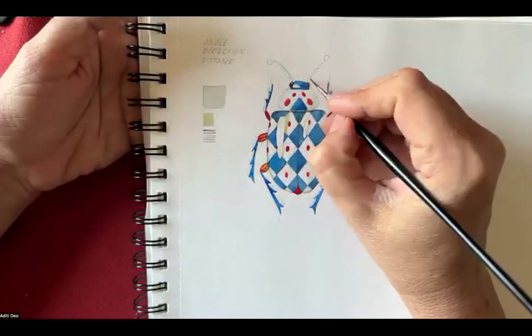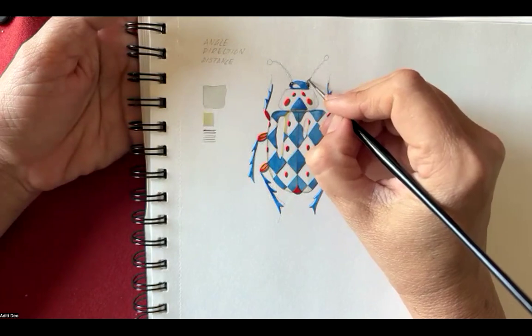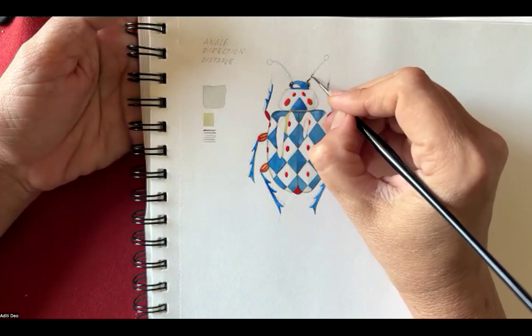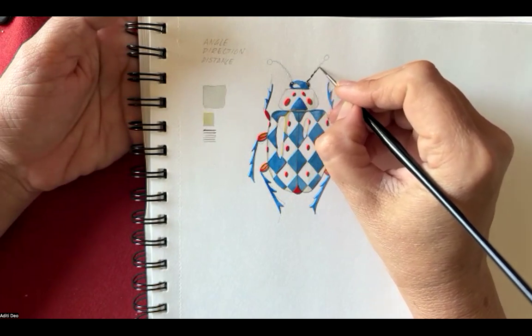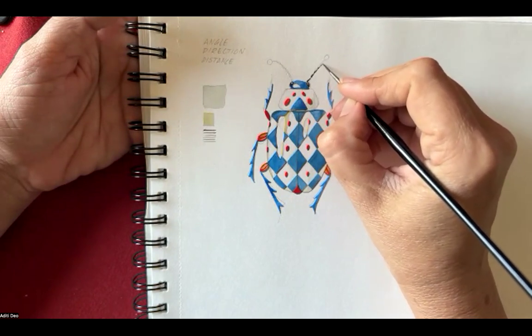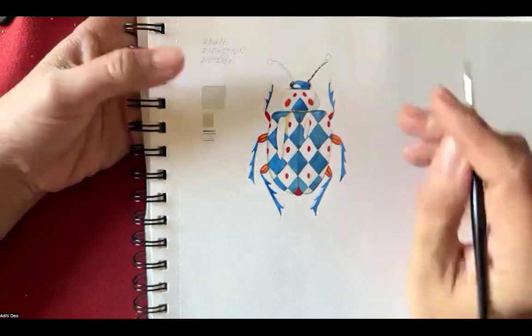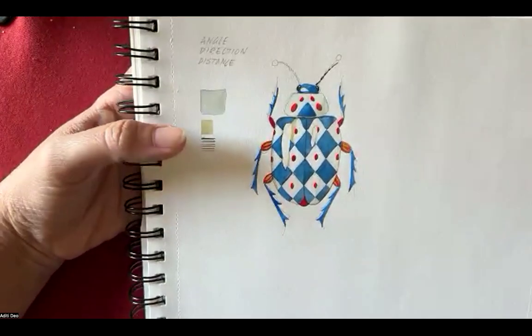I'm making the teardrop shaped antenna also in the same black color. And as my brush goes higher and higher, I'm reducing the size of the teardrops.